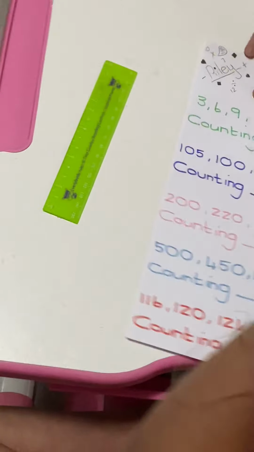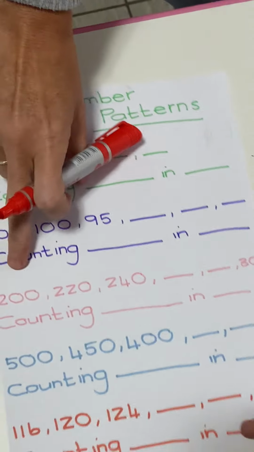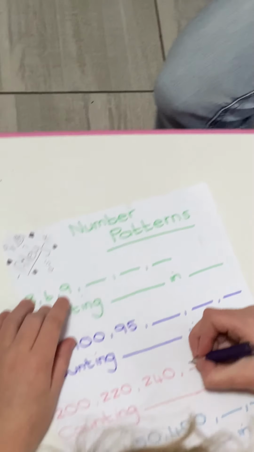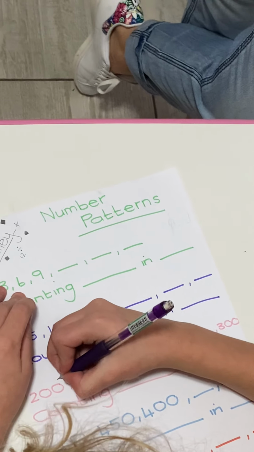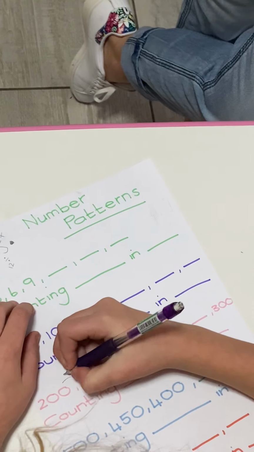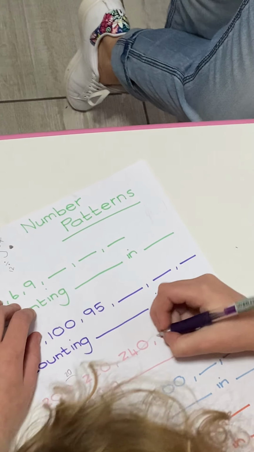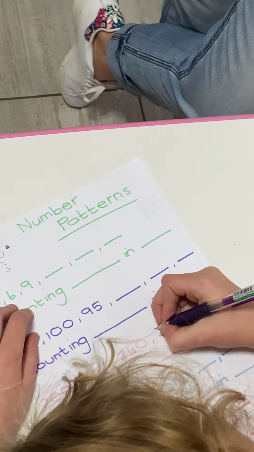Let's see, Riley P. Next one, please. Okay, you've got a slightly bigger number. Okay. So Riley P, you've got 200, 220, 240. First step. Yes. So what are you going to see? How much is between each of the numbers that they've given you? So between, we're counting in 20s.